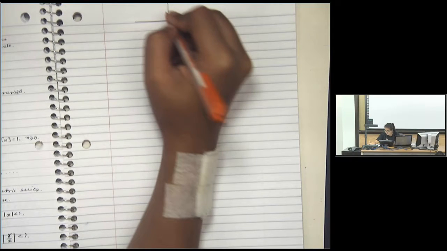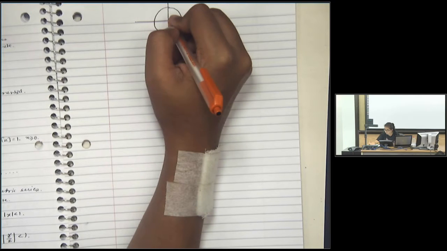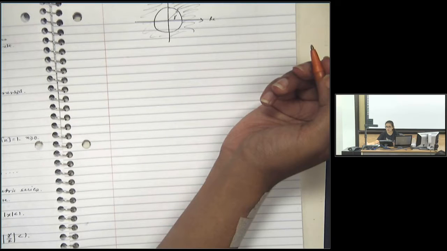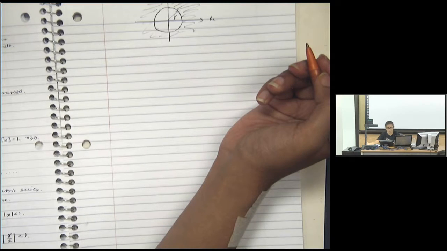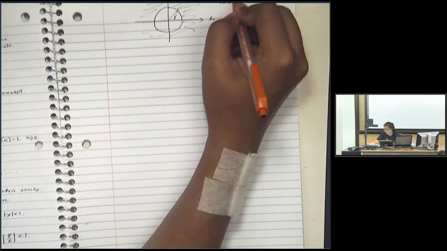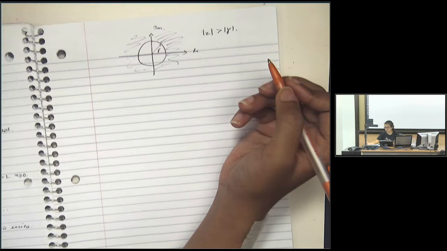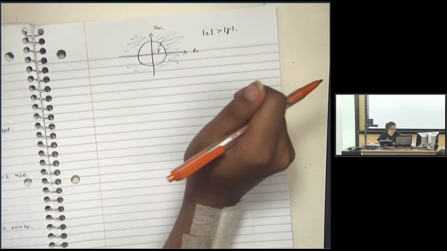So we will have a circle of radius gamma, and anything outside this circle will be our region of convergence. Okay, because our condition is absolute value of z should be greater than absolute value of gamma. Oops, sorry. All right, all clear? Okay.